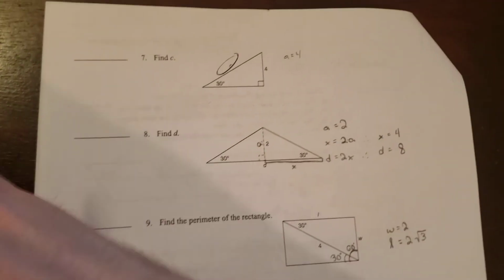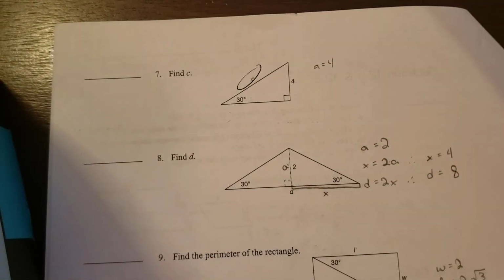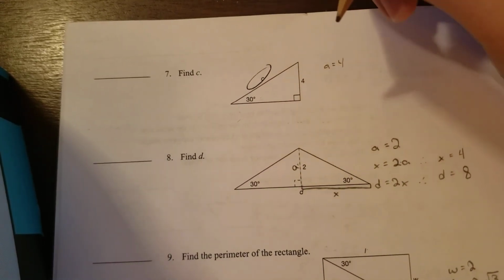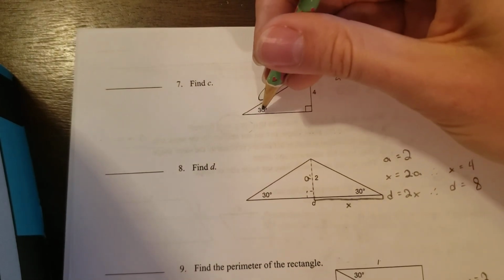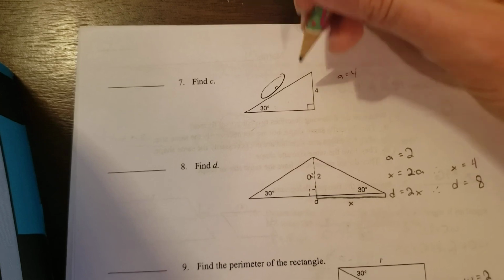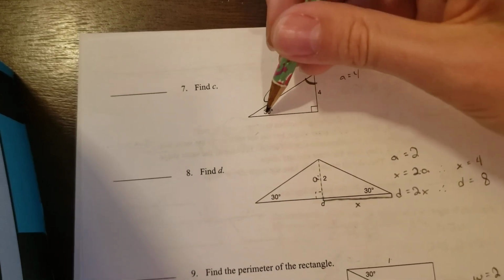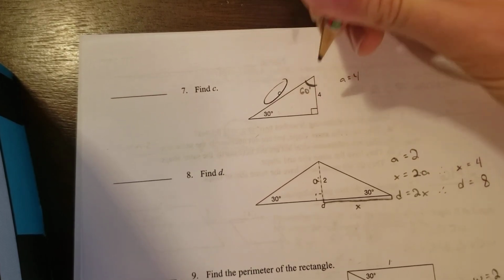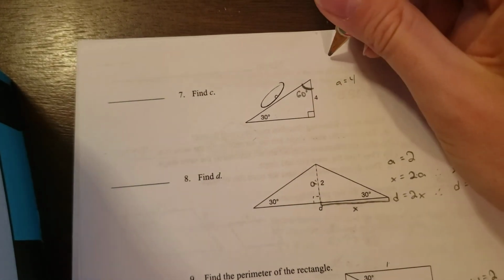Moving on to the back side. So it looks like I only answered one of these. Now, again, number 7. I'm given 30 degrees and 90. So I know, because all triangles have 180 degrees, that this last angle is 60 degrees. And I know the relationship for 30, 60, 90 triangles.